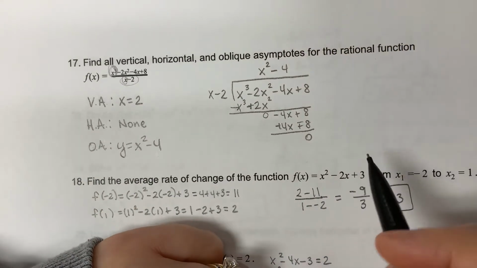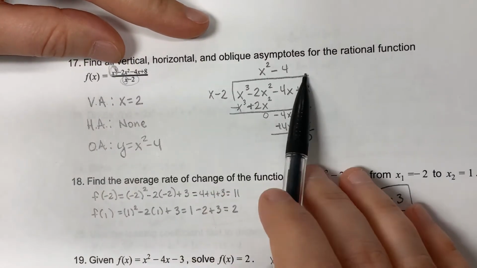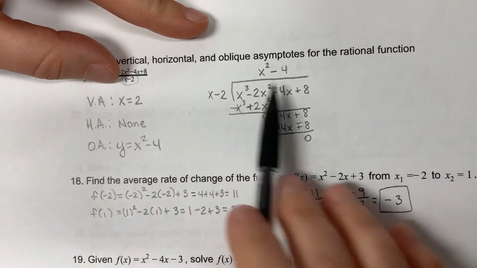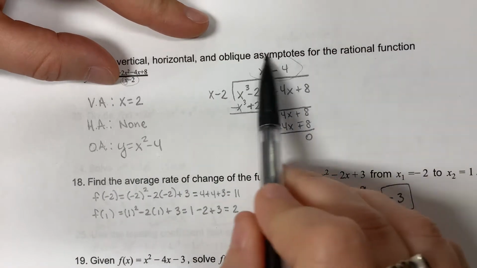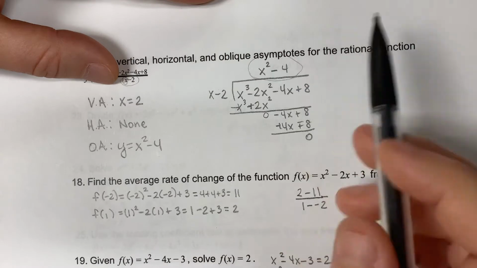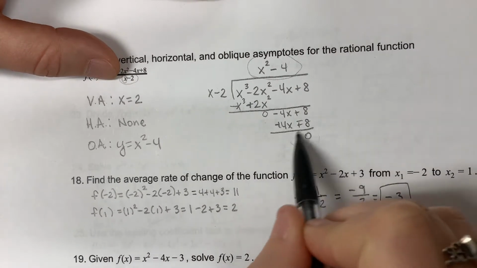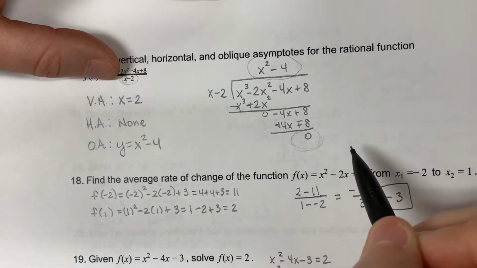Now this is where the weird part came in on my particular problem. I divided it, which is what you should do. So take your numerator, divide it by your denominator, and basically what you get here is your oblique asymptote. It's the equation for that line. And then your remainder doesn't matter. It's not a big deal.